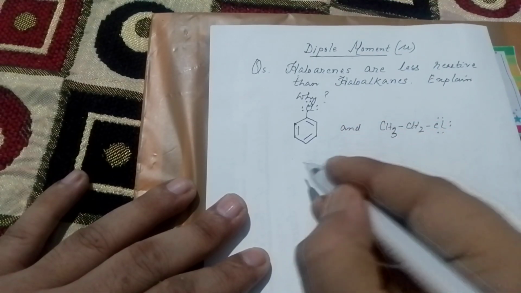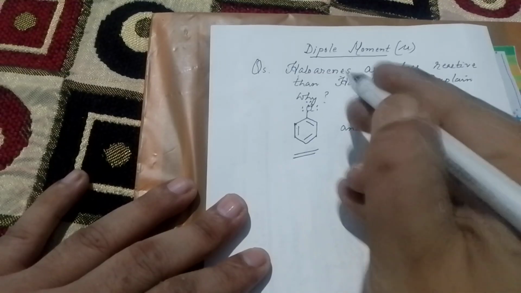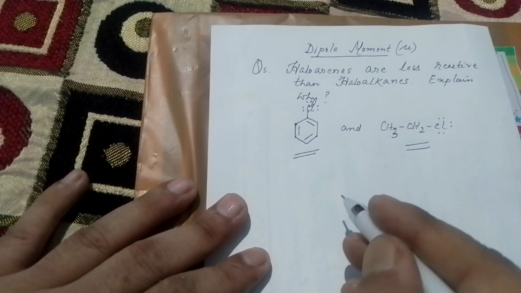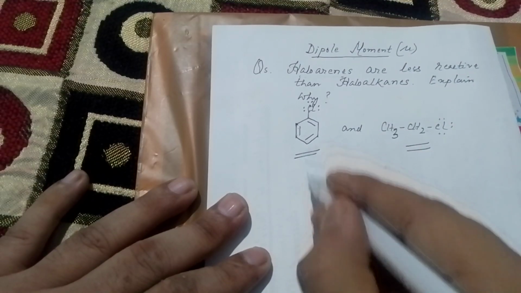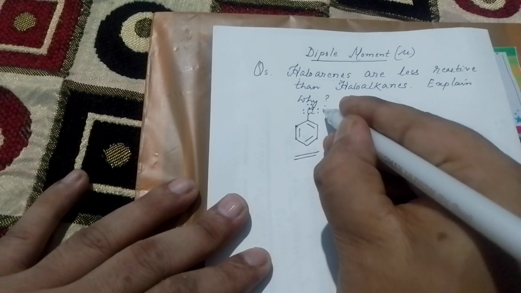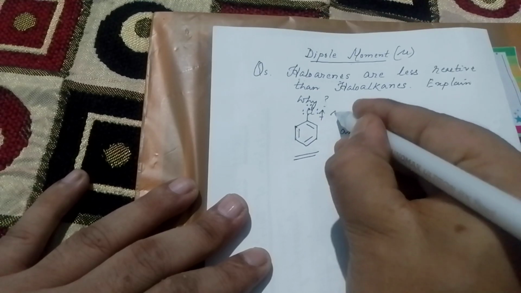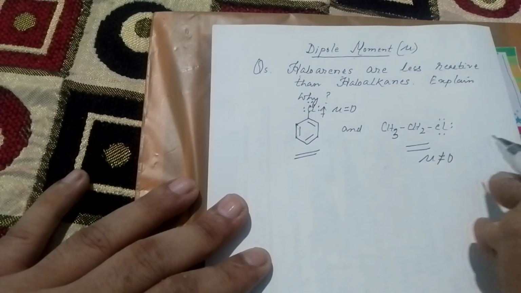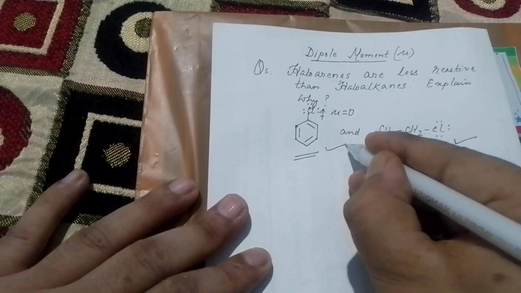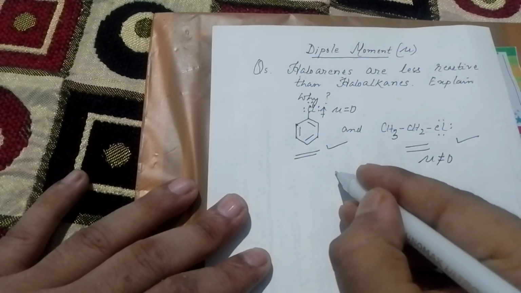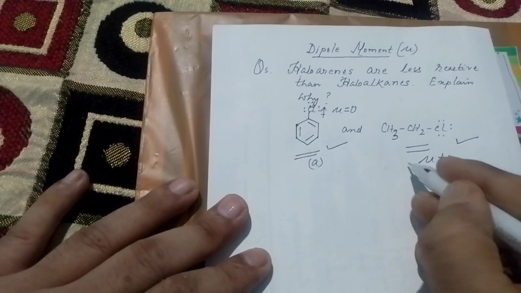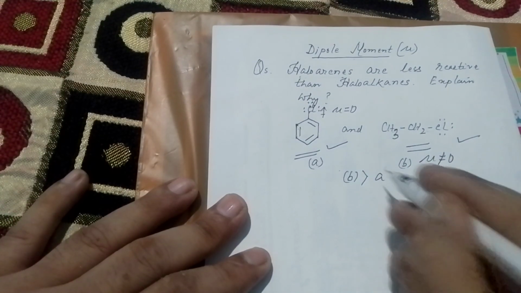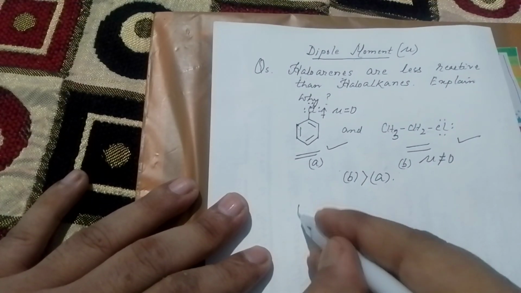See here what happens. This is aromatic, meaning haloarenes, and this is haloalkanes. Haloalkanes means single bond, saturated hydrocarbon. Here the dipole moment is almost 0. But here the dipole moment is not 0. So this one has more dipole moment than that one. Let's call this one A and this one B. So B has more dipole moment than A. Now I am going to show you why it is so.